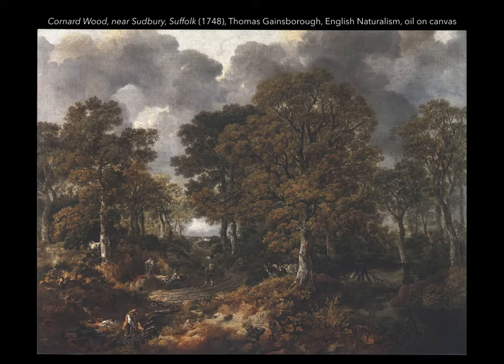And this British artist, Thomas Gainsborough, was kind of reconciling the natural with the Rococo in his work, and he becomes known first and foremost as a landscape painter. And here you can see the Cornard Wood near Sudbury and Suffolk, and you can kind of see how he's using extreme detail, but also kind of presenting a moral here. And how is this depicting a moral?